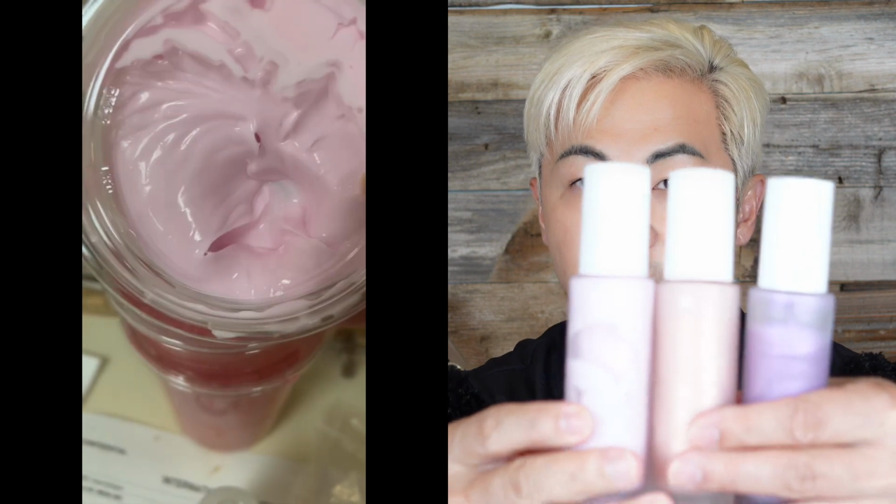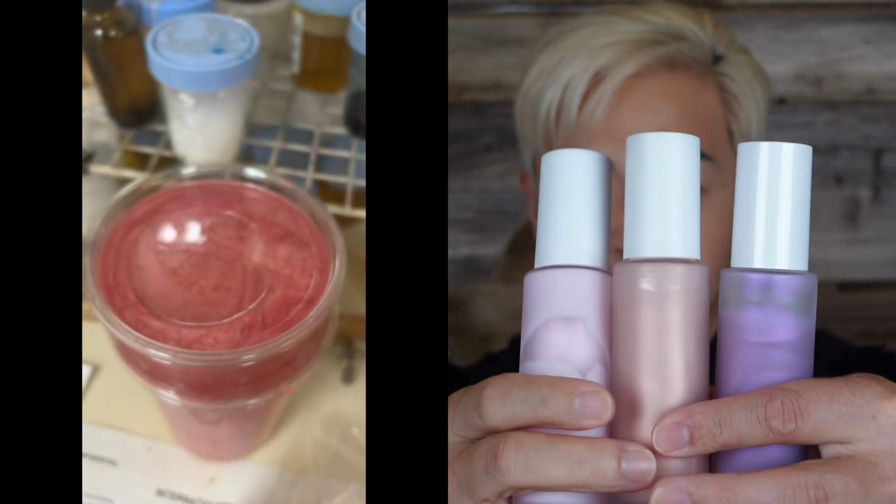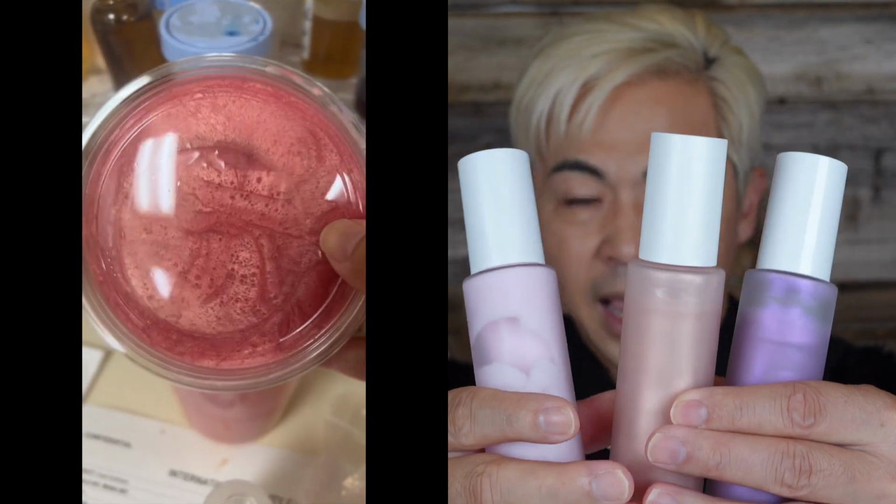So this is the final product we have now: the serum, the mask, and the moisturizer. This is step number 1, literally 12 months to process. But I'm very happy that we finally got our perfect formula, perfect balance, perfect scent. So I'm very, very happy. Now let's talk about step number 2.